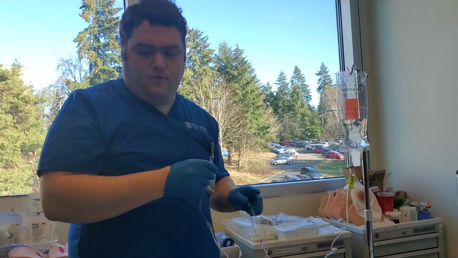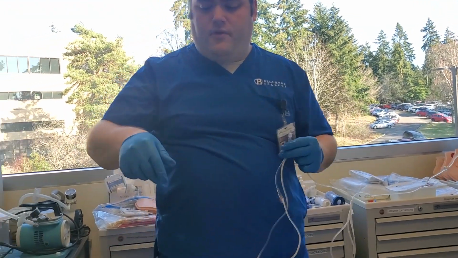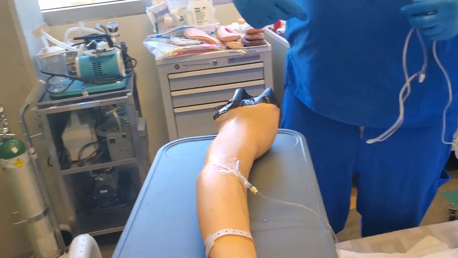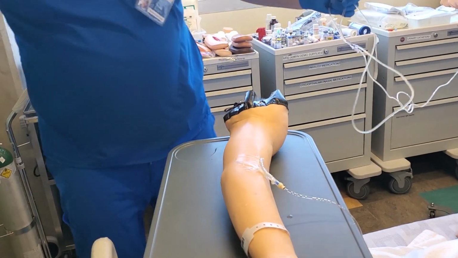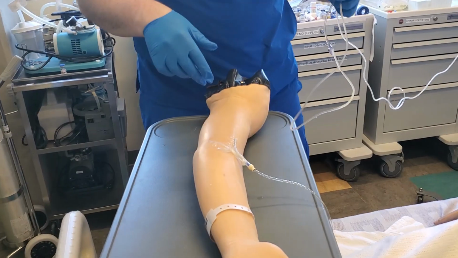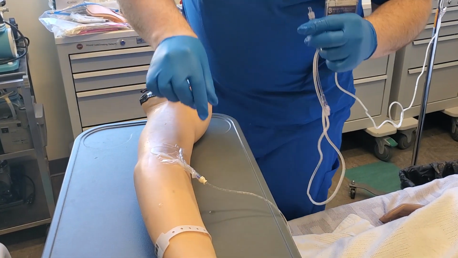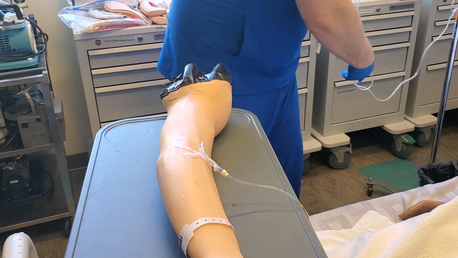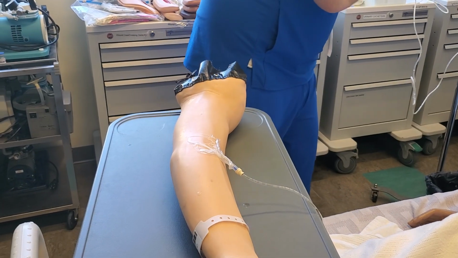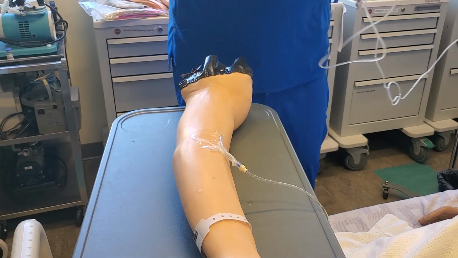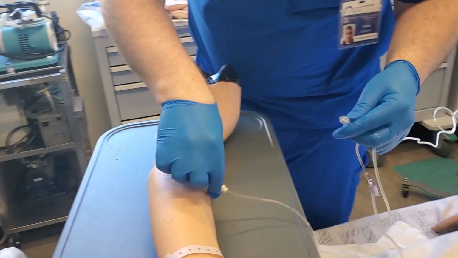Now we're going to go ahead and move over to the patient. We have already uncapped that. Say we'll just for good measure wipe it down, checking for infiltration, inflammation, leaking. So then we will go ahead, let me just check something here. So we'll go ahead and we will connect.